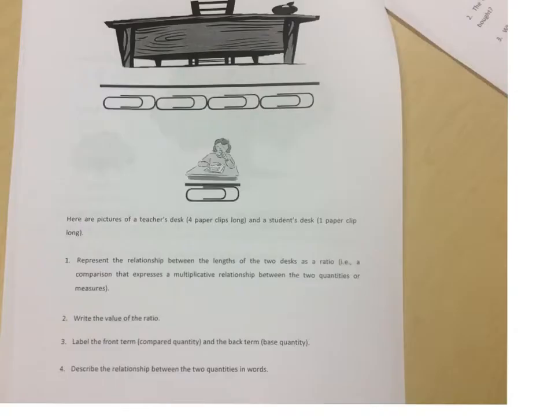Okay, on this next page, they're talking about a different comparison. They have a teacher's desk, which they are representing, measuring it being 4 paper clips long, and a student's desk being 1 paperclip long. Question 1 says, represent the relationship between the lengths of the 2 desks as a ratio. That's a new word, so that's a word we have to know very, very well.